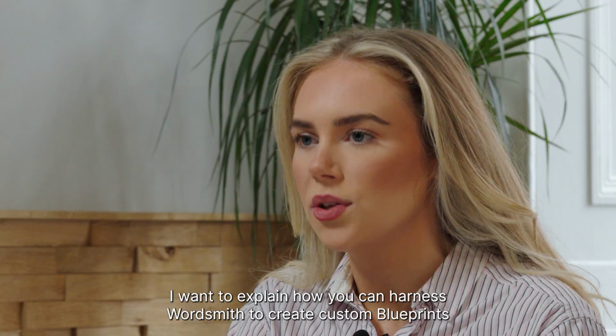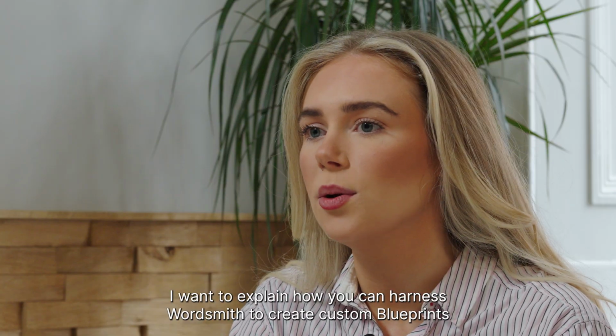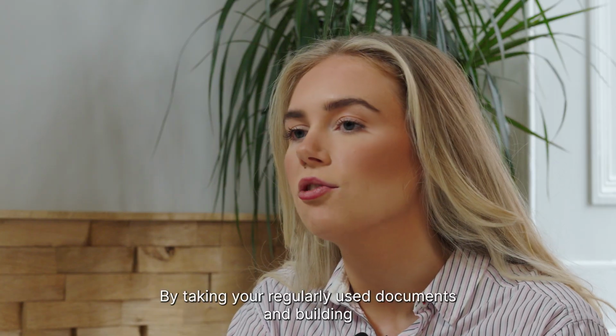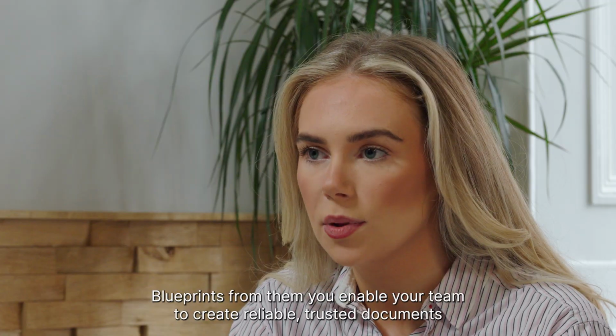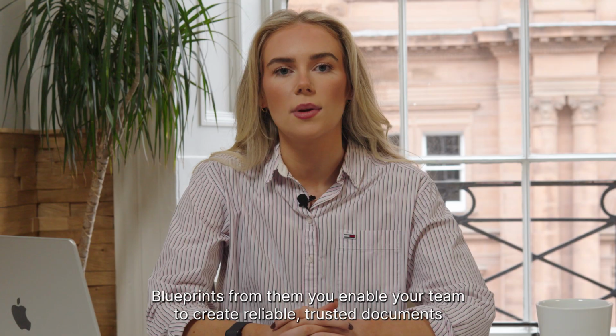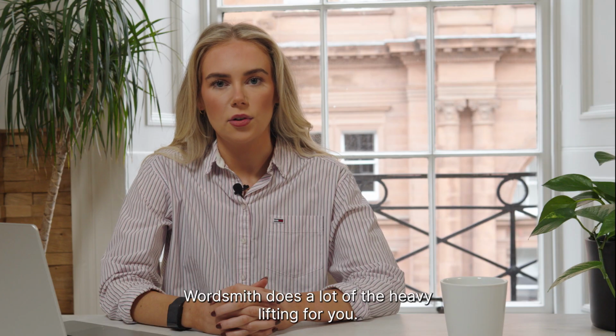I want to explain how you can harness Wordsmith to create custom blueprints as the foundation for your legal team's drafting. By taking your regularly used documents and building blueprints from them, you enable your team to create reliable, trusted documents from small amounts of context. Wordsmith does a lot of the heavy lifting for you.